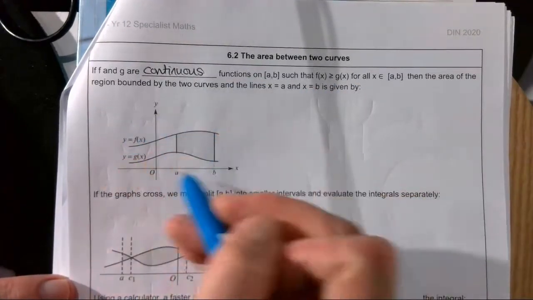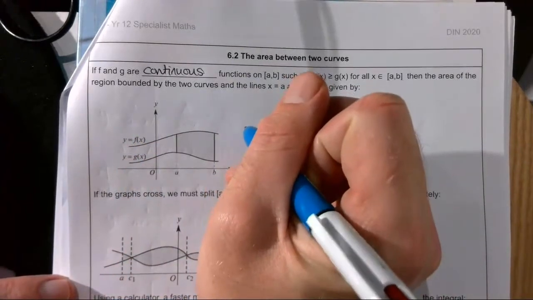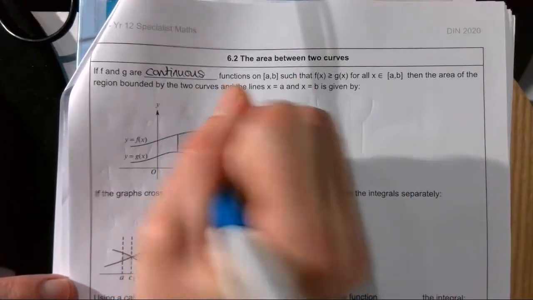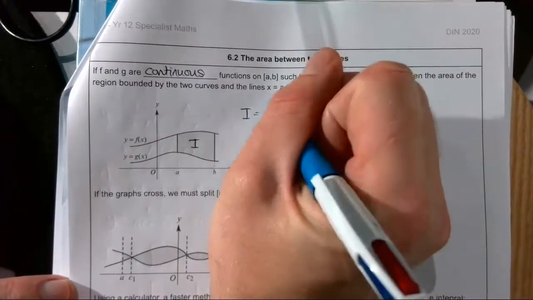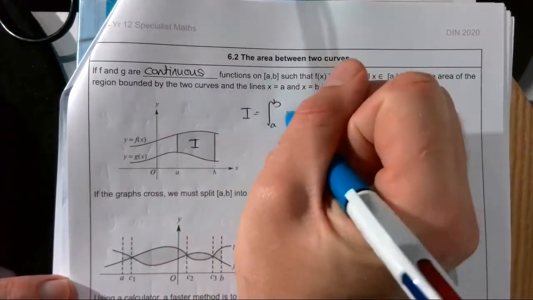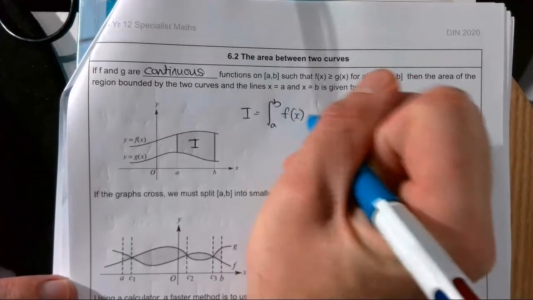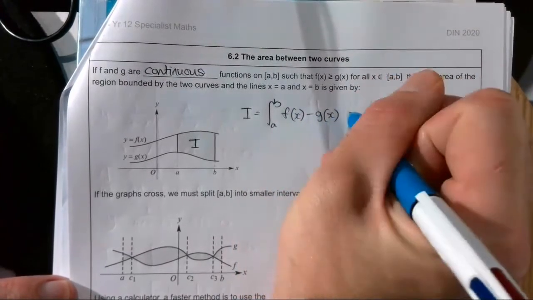And what we're looking at here is f of x greater than or equal to g of x. If that's the case, like in this diagram here, the shaded area I is going to be what maybe we would guess: the integral of f of x take away g of x dx.